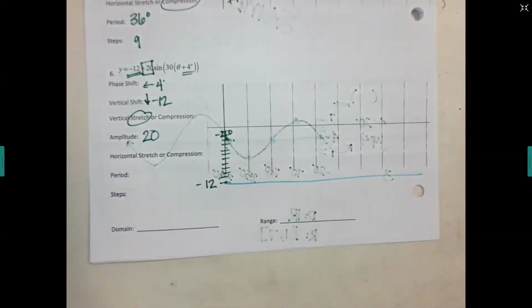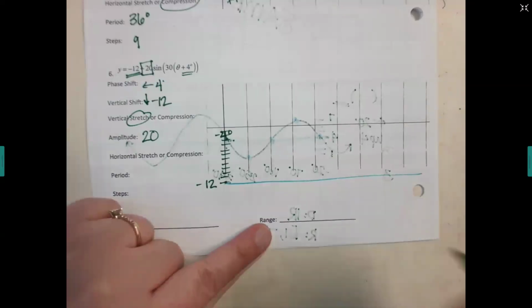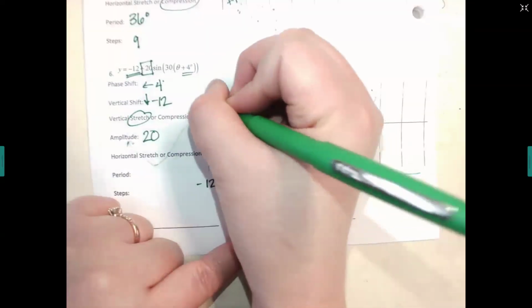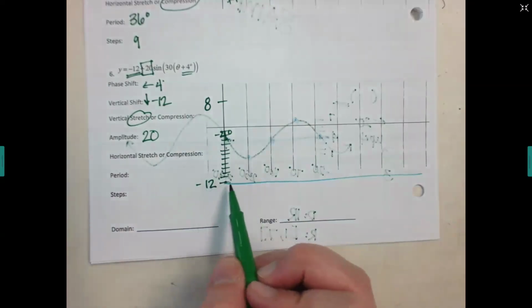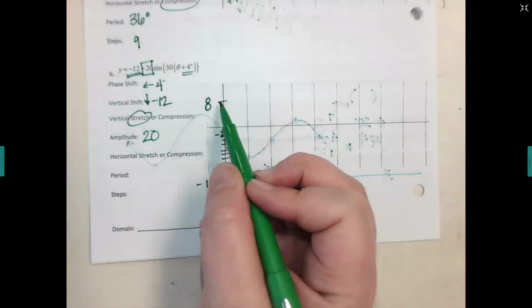If I type this into your calculator at -12. Type in a -12. And now I want you to add 20 to see how high it's going to go so that we don't have to count it. What is -12 plus 20 for the high point on the wave? 8 is correct. Now, if you want to actually count it out, fine, but if you start at the midline and you add 20, that'll give you the high point.